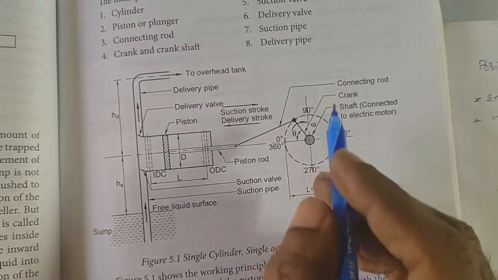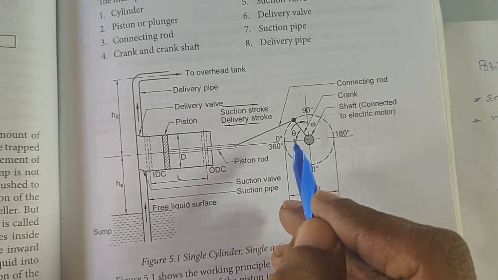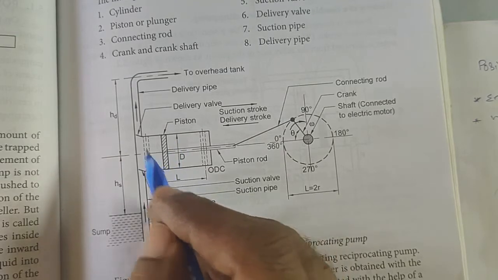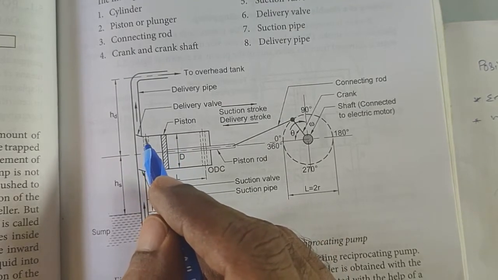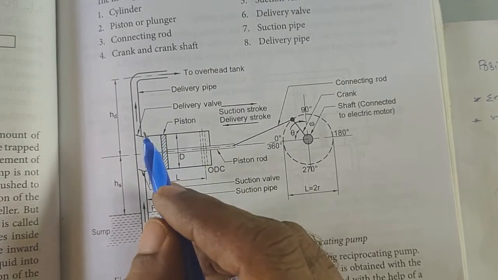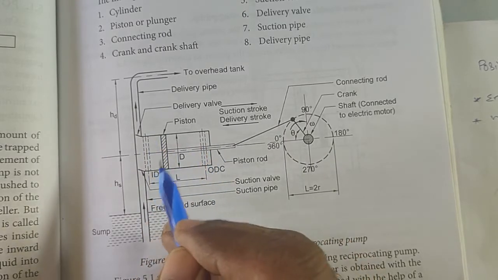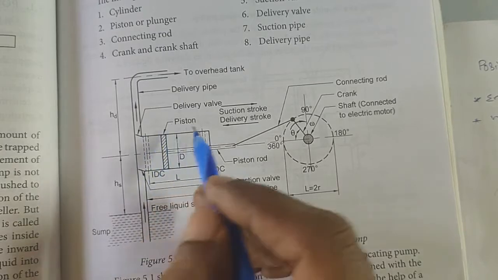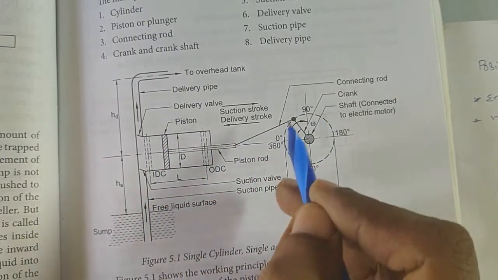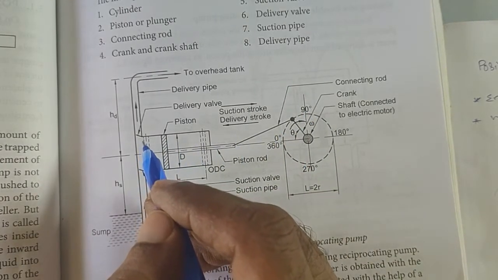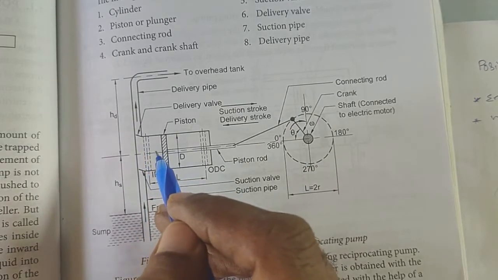As we have already said, the one thing to be remembered is that in a single acting reciprocating pump, the flow will be intermittent. And another important thing to be remembered is that here no priming is required. The moving part of the pump is in direct contact with the fluid to be displaced. No priming is required, and the speed of the pump is the primary element which decides the delivery or the flow, and it is independent of the delivery pressure.